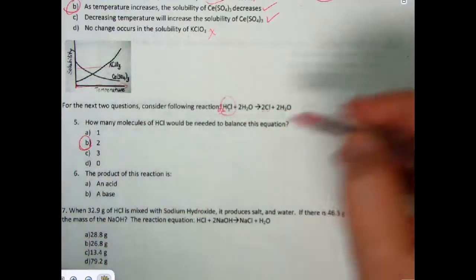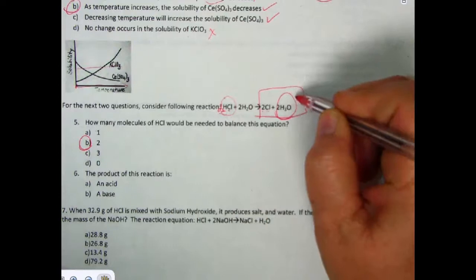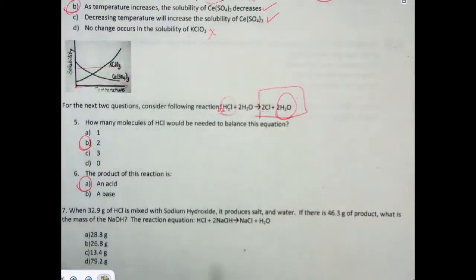The products of this reaction are these. Take a look, that's the hydronium ion. So hydronium tells you that it's an acid. Okay.